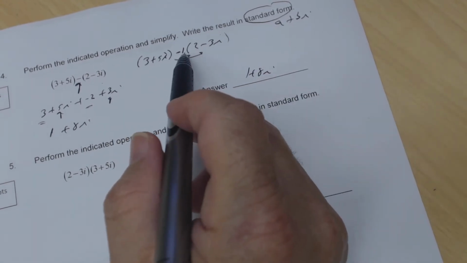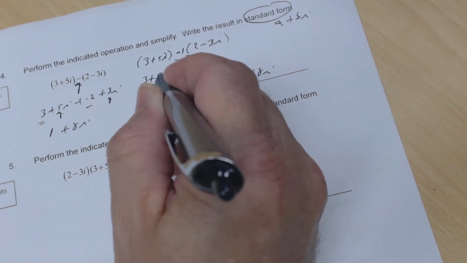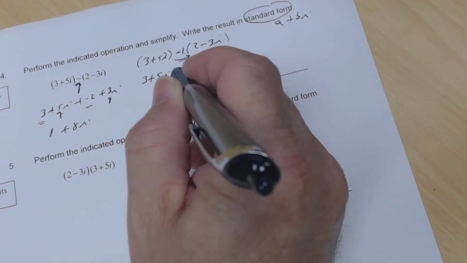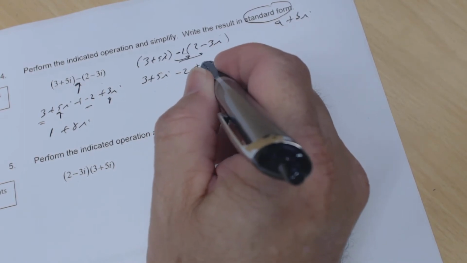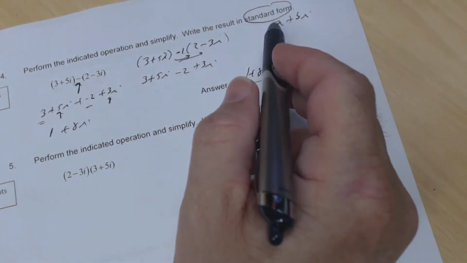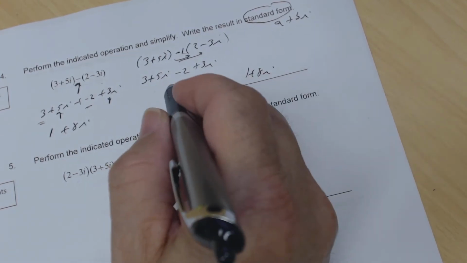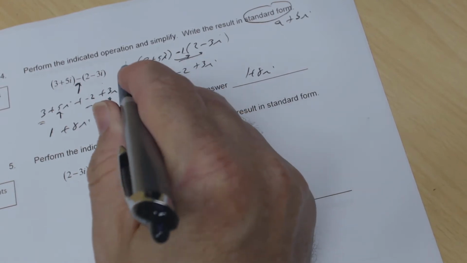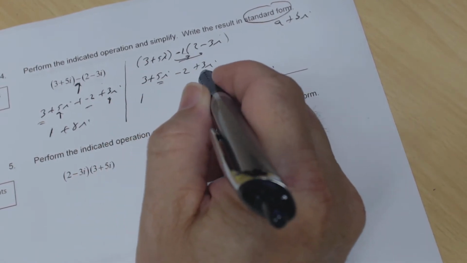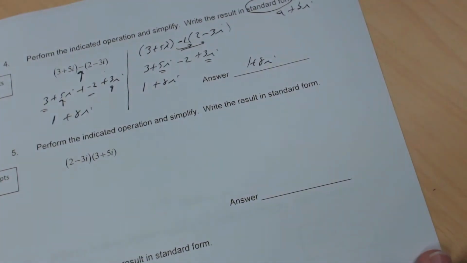Now, if you had done it this way by distributing -1, you'll get the same answer. Because watch, 3 plus 5i, -1 times 2 is -2. -1 times -3i is +3i. And again, put it in standard form. Real number part, imaginary part second. So 3 and -2 is 1. And then 5i and 3i is 8i. So again, you get the same answer.